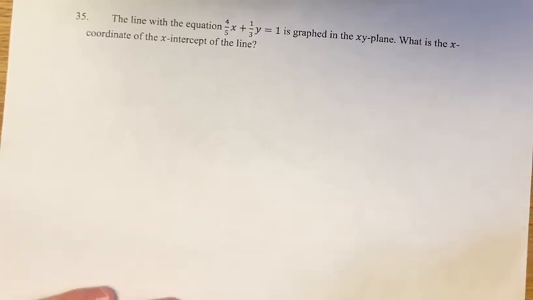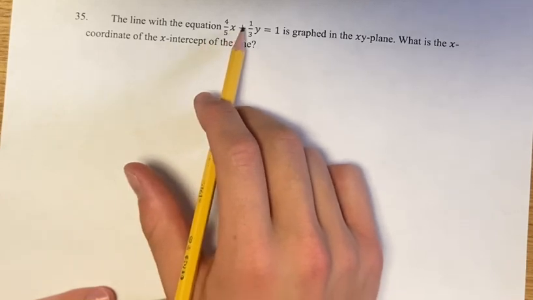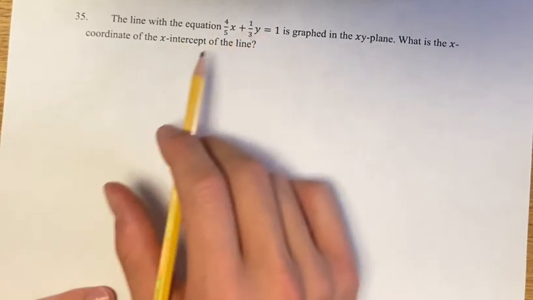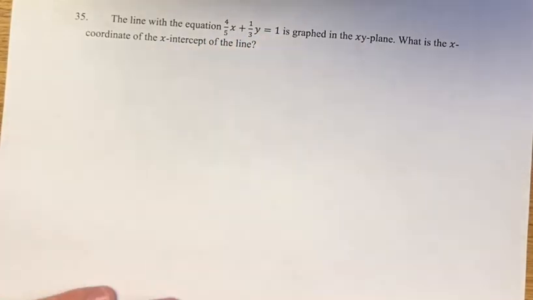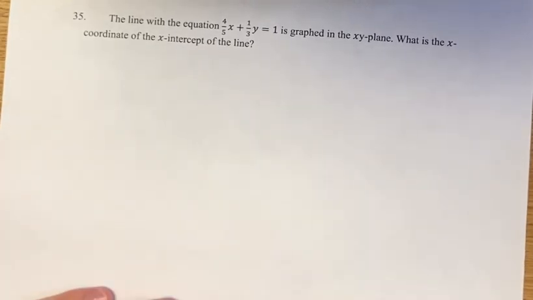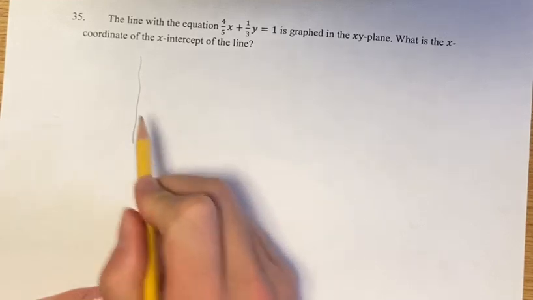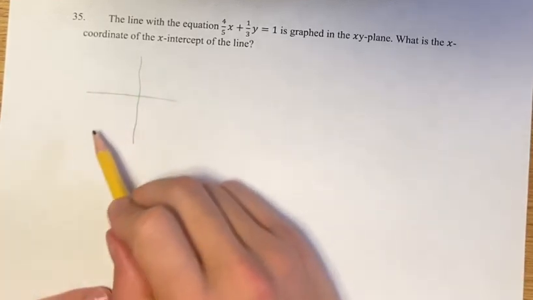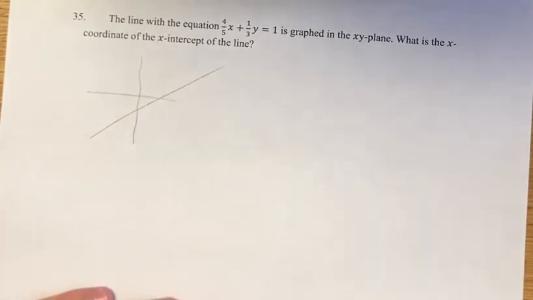In this problem, we're told that the line with equation 4/5 x plus 1/3 y is equal to 1 is graphed in the xy plane. We're asked what is the x-coordinate of the x-intercept of the line. So if we just have some line right here, it doesn't have to be accurate, let's just say it's right here. What is the x-intercept?